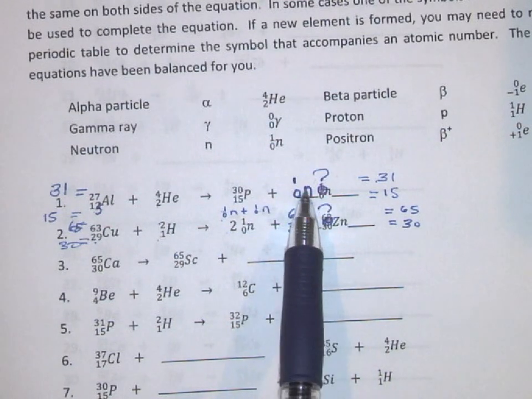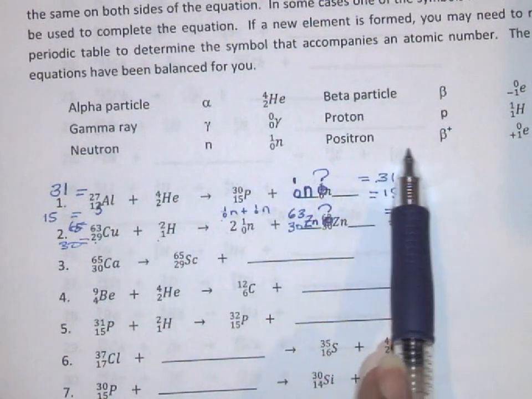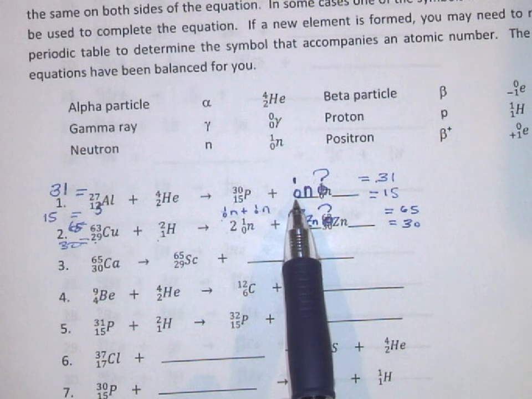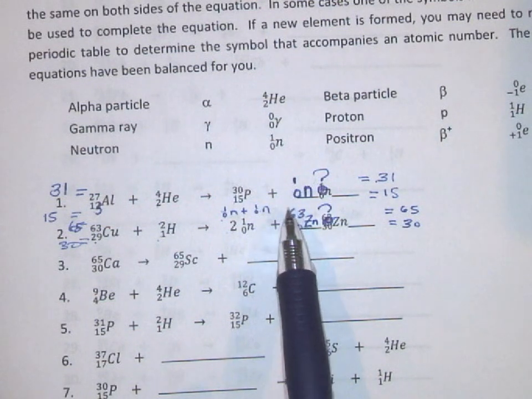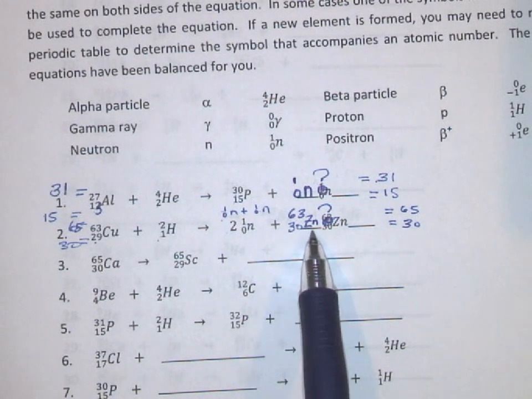And then to figure out the symbol, if you have a number like 0 or -1, something strange, look at the particles here for the symbol. Or if you have a regular number from 1 to 118, you would look on the periodic table and use the atomic number to find the symbol.